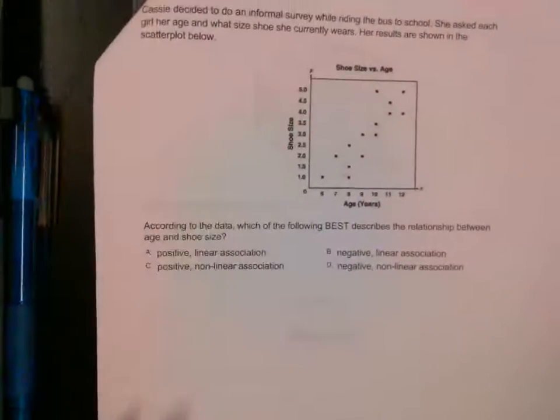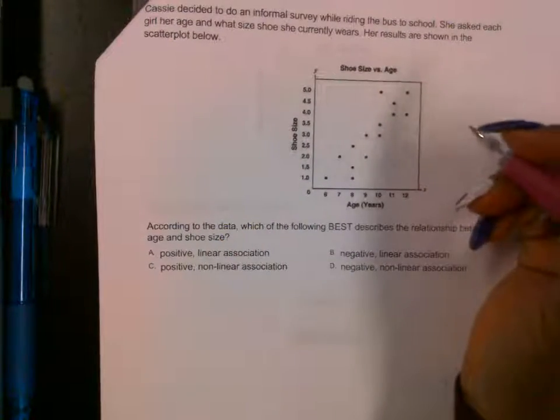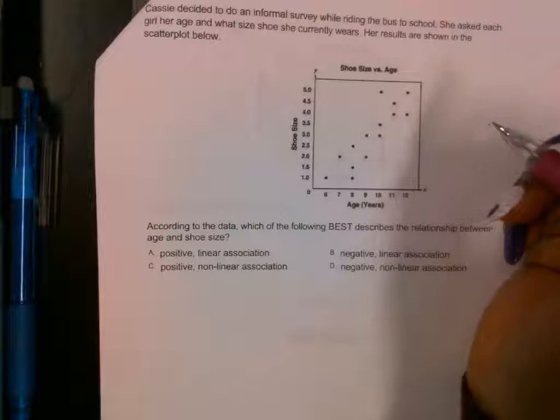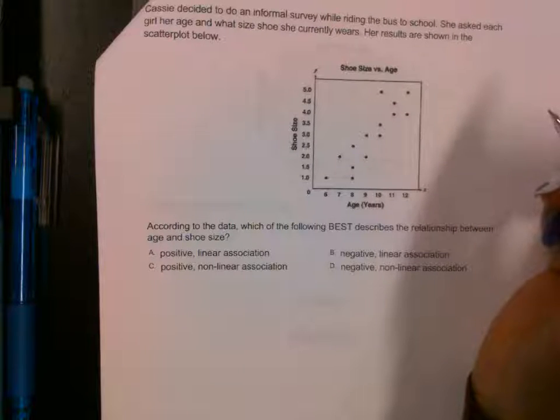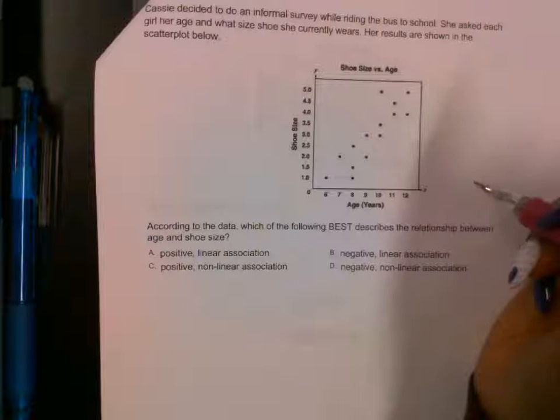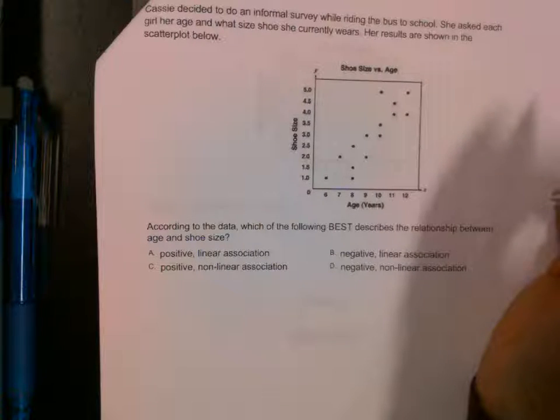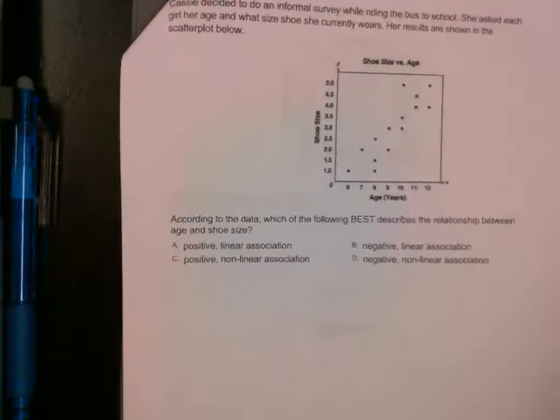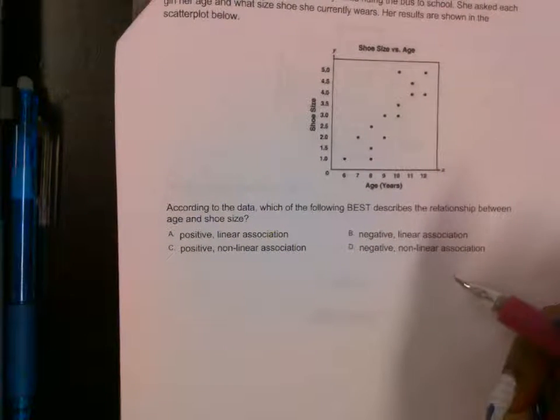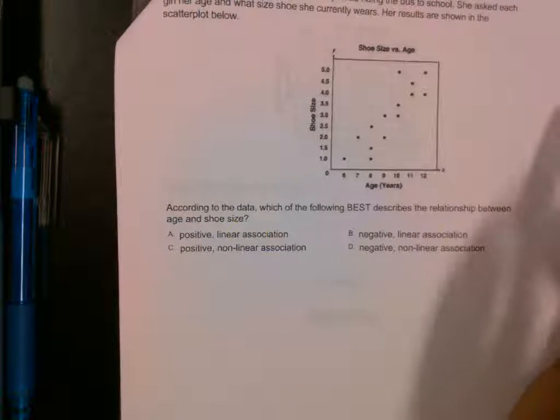All right. Cassie decided to do an informal survey while riding the bus to school. She asked each girl her age and what size shoe she currently wears. Her results are shown in the scatter plot. Okay, so looking at the scatter plot, what kind of relationship is this? It's a positive correlation, right?